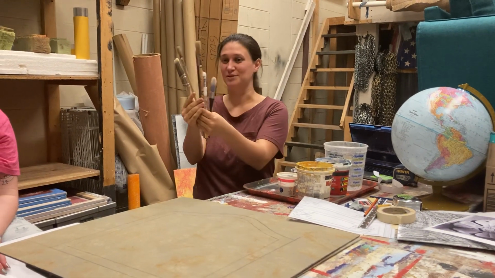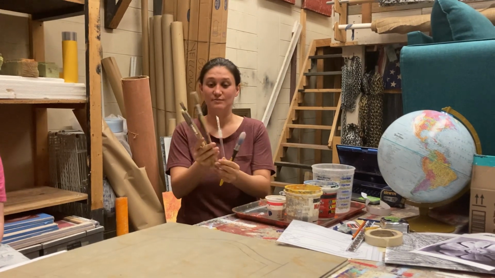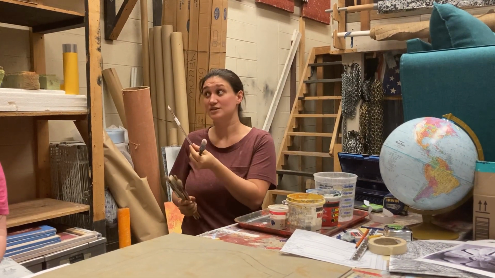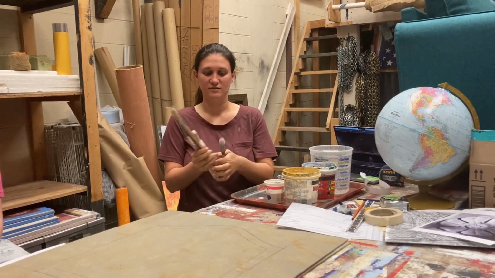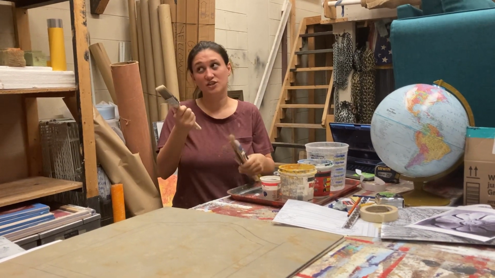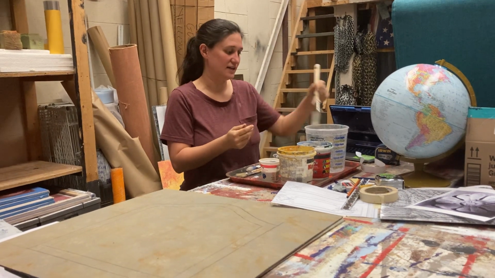So here's some examples of brushes you're gonna wanna use. This may be the time you pull out the little detail brushes and use them. You may wanna use some of the small fitches. That's also fine. I love a good sash brush to get a nice crisp line, right?